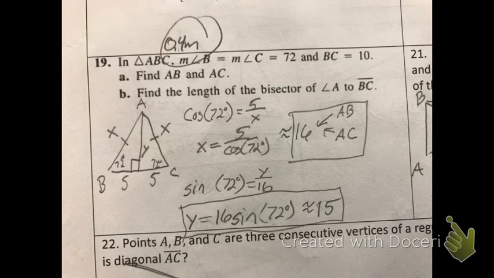So number 19, let's put the whole thing up there. It says, in triangle ABC, measure of angle B equals measure of angle C equals 72 degrees. So I said this is 72, this is 72, which I immediately, as soon as I drew this picture, said that it must be an isosceles triangle because they have base angles that are the same. Then it says that BC equals 10. So if BC equals 10, and I divide this in half, we have a right triangle with the bases of 5 and 5.